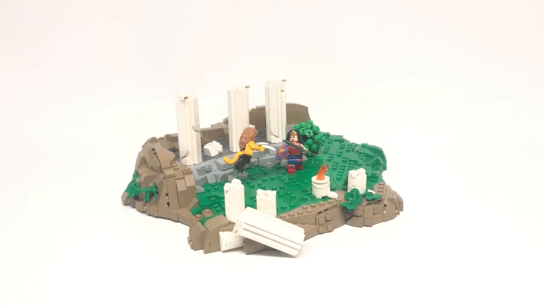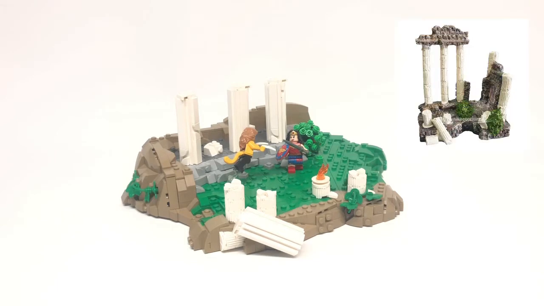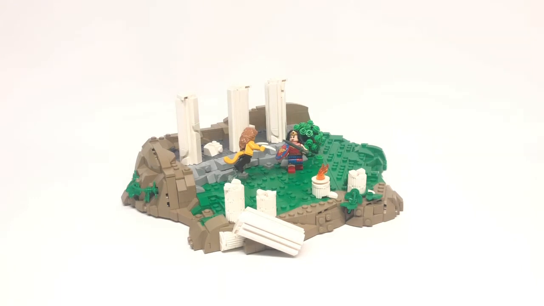And I actually found this picture of an aquarium detail display, whatever they are called, but this little thing for aquariums, and that kind of started the inspiration for this, especially with the leaning pillar here and also the pillars back here as well.